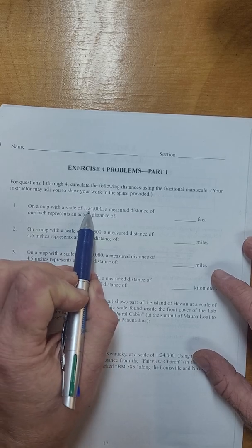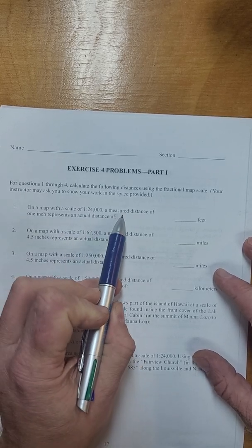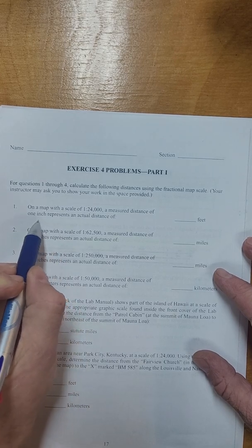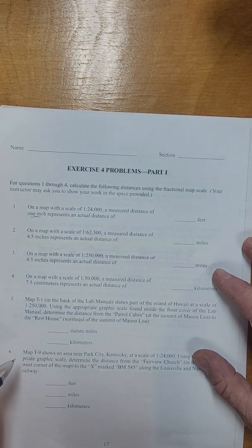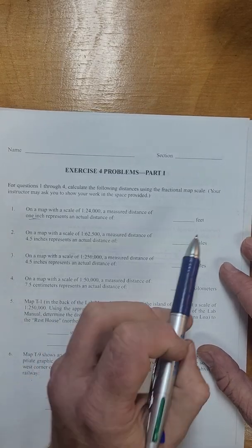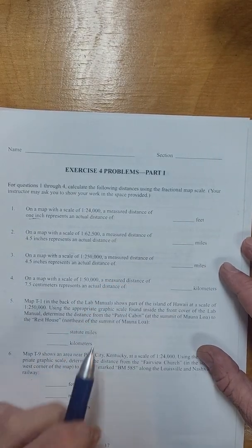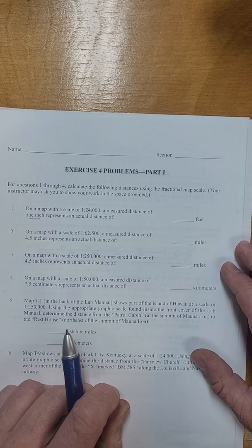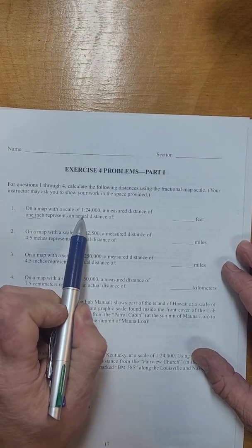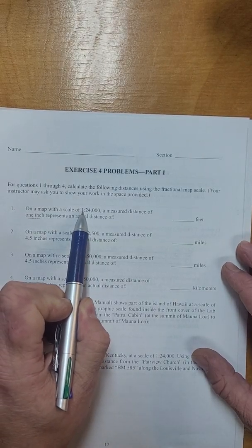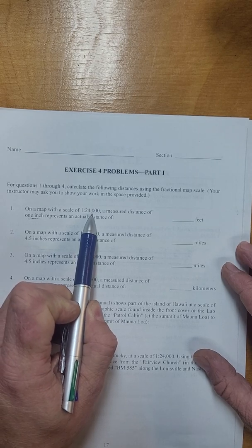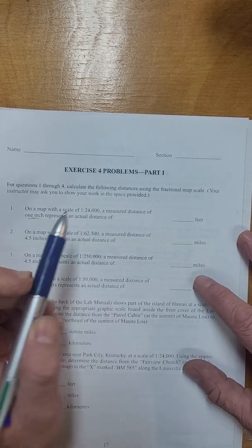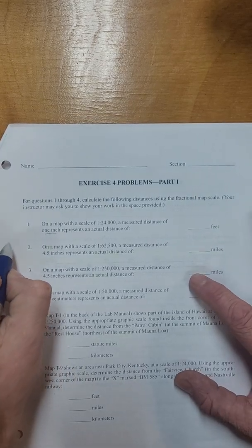That would be a fractional scale. A measured distance of 1 inch on that map is an actual distance of something in feet. So if we measured 1 inch on the map, this means that in the real world, it's 24,000 inches. So let's write that down.